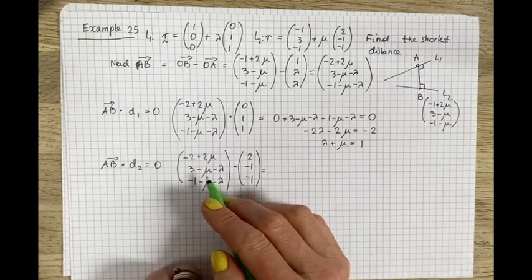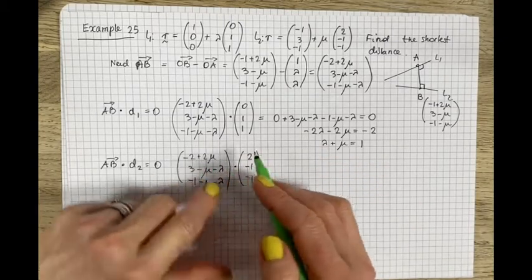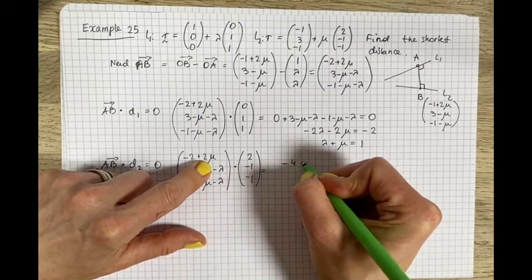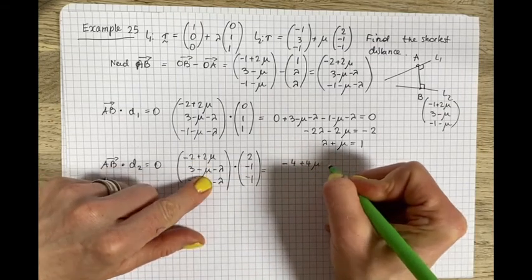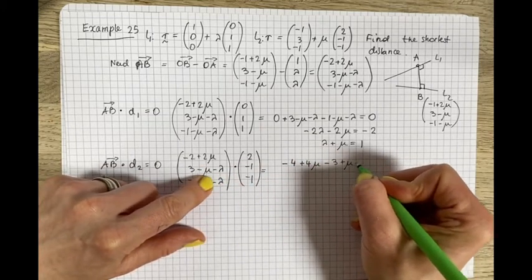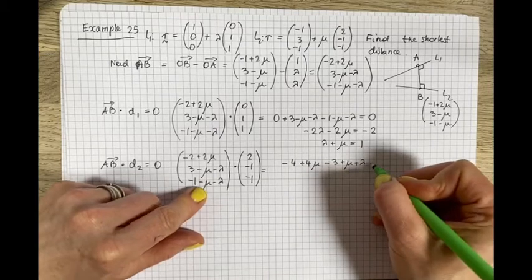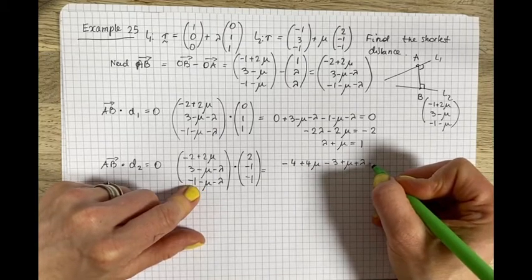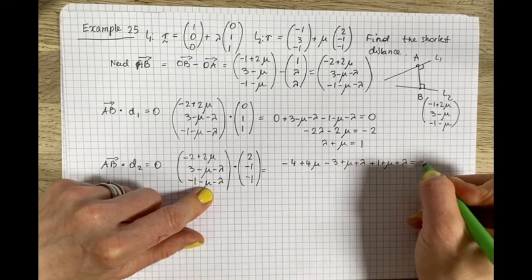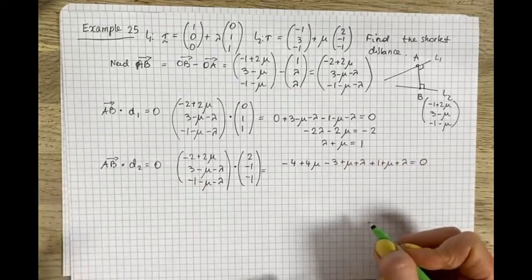So what have we got there? So you've got two lots of the first entry, so it's going to be minus 4 plus 4 mu. Add minus 1 times this, so it's minus 3 plus mu plus lambda. And then the same, minus 1 times this, that's actually not too bad, plus 1 plus mu plus lambda, and that has to be equal to 0 because the dot product is 0.